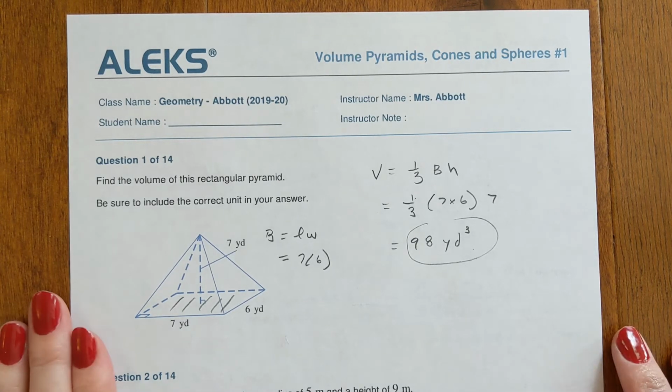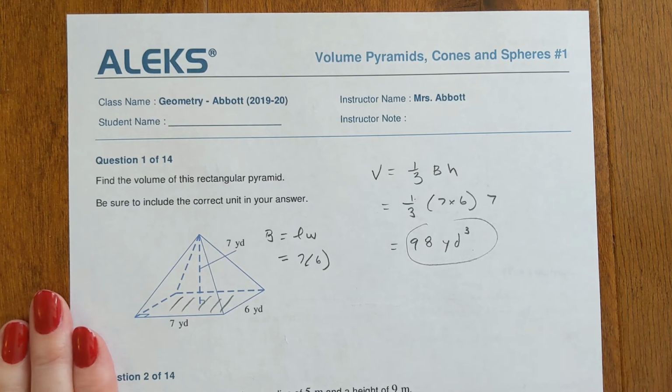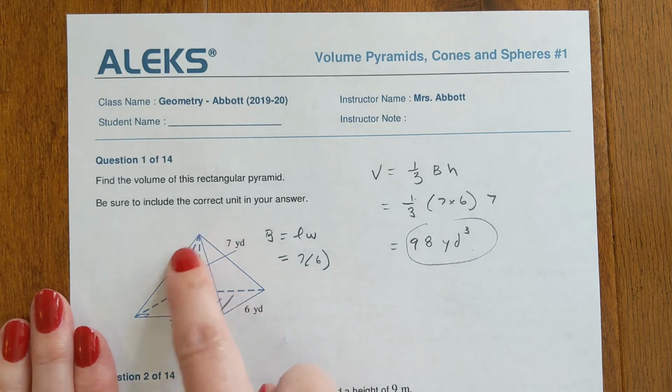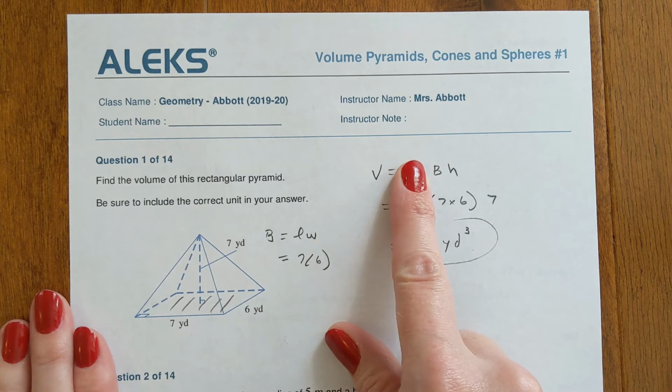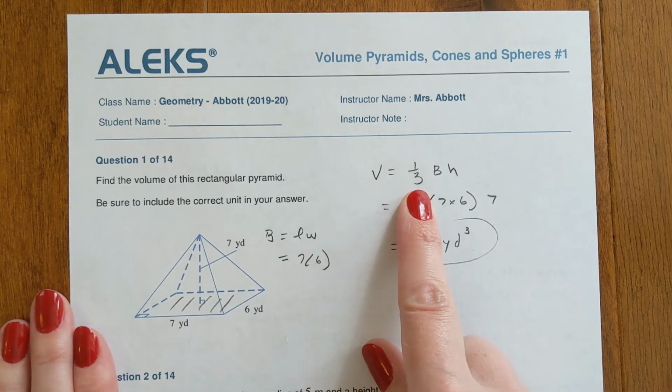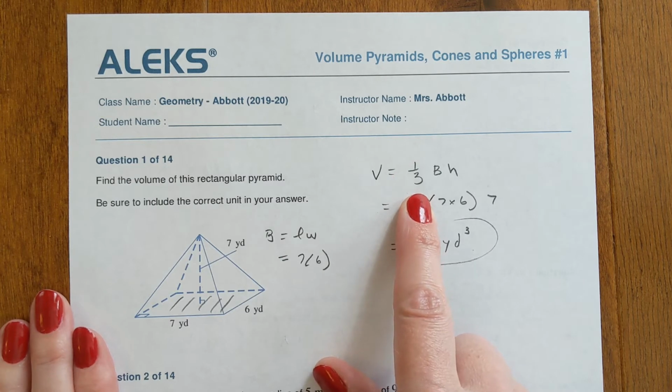We were doing rectangular prisms in the last video, and a rectangular prism goes straight up. Pyramids and cones come to a point, and because of that, unlike a prism, which was just the area of the base times the height, whenever it's a cone or a pyramid coming to a point, you put the number 1/3 in front of it.